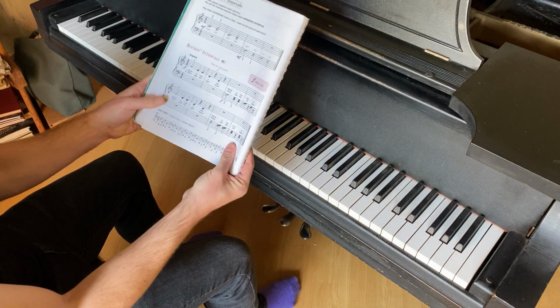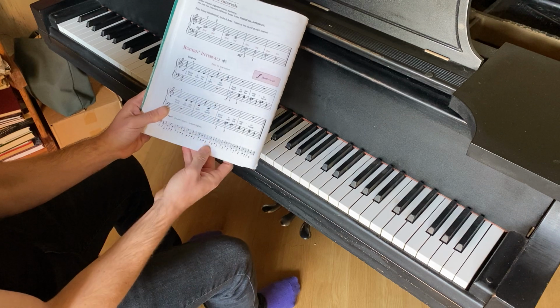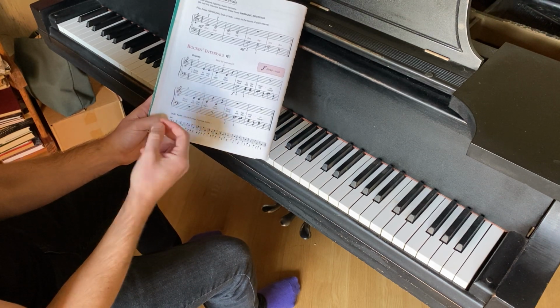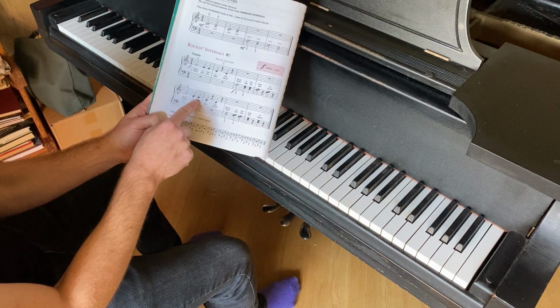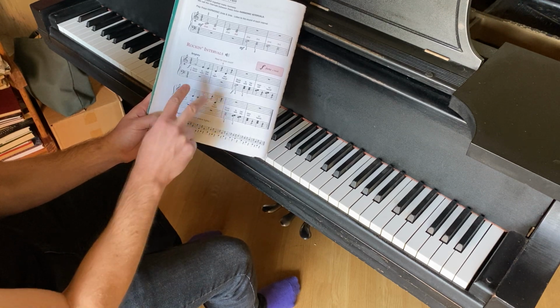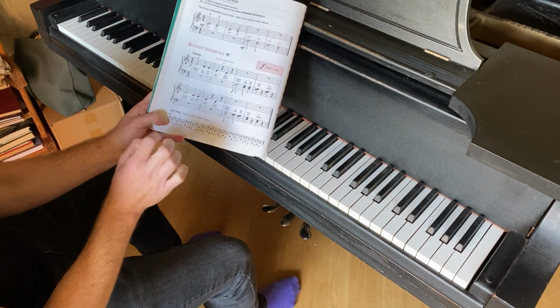So the same thing is happening here, right? That's a quarter rest, quarter note, quarter rest. Well, look at these two measures. Aren't they the same? Rhythmically, half note, two quarters, quarter, quarter rest, quarter, quarter rest. So these two measures have identical rhythms.